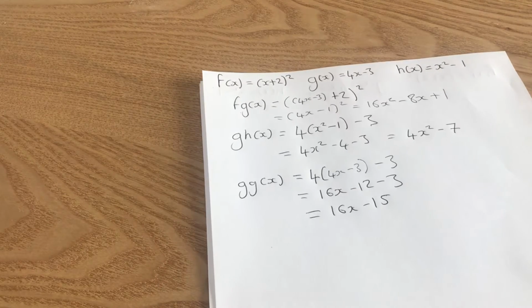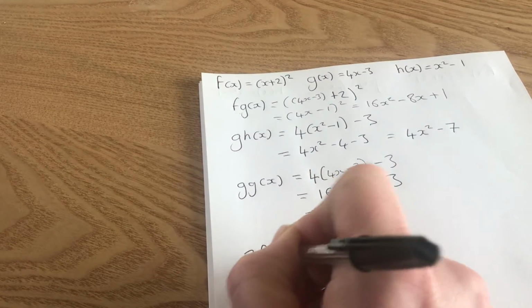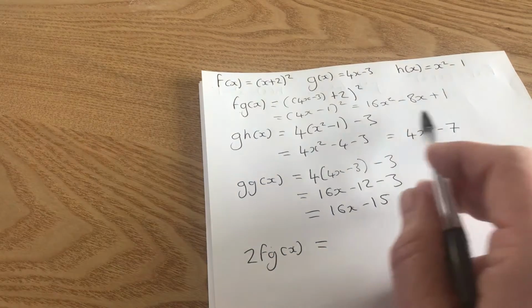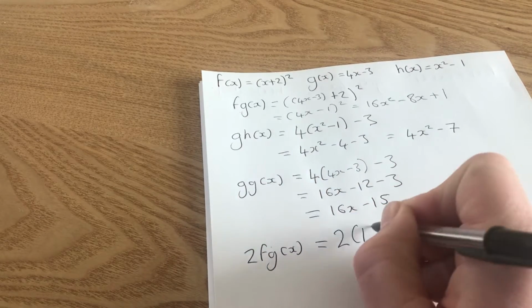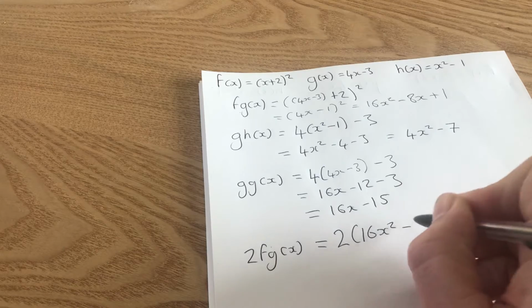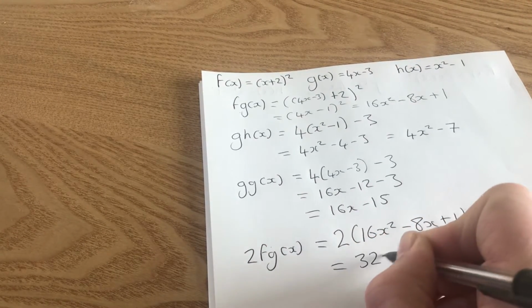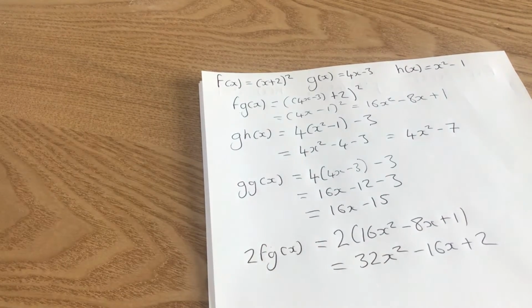Another thing you may be asked for is something like 2fg of x. I've seen that crop into a few exam questions. So what you do there is you would just take 2 lots of fg of x. So if we go back here, there's my fg of x. So that's going to be 2 lots of 16x squared minus 8x plus 1. If you want to expand it, 32x squared minus 16x plus 2.